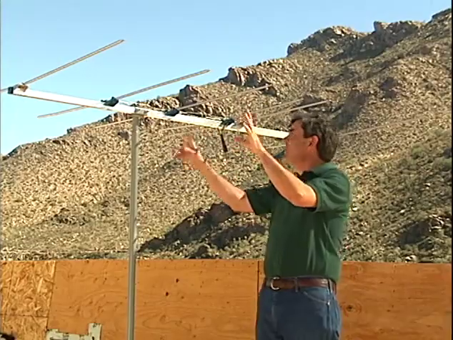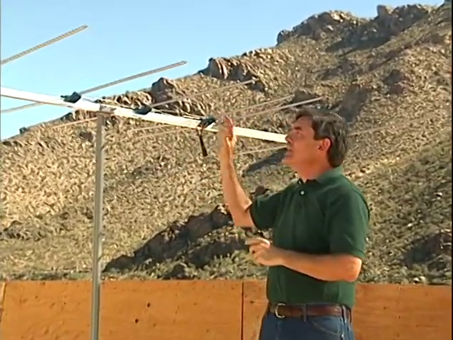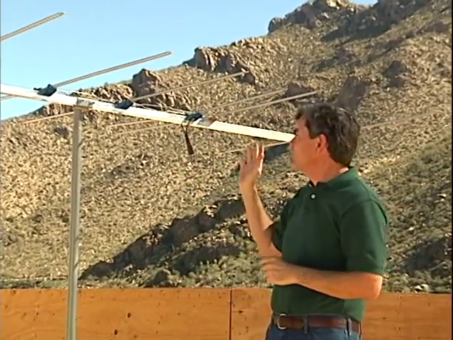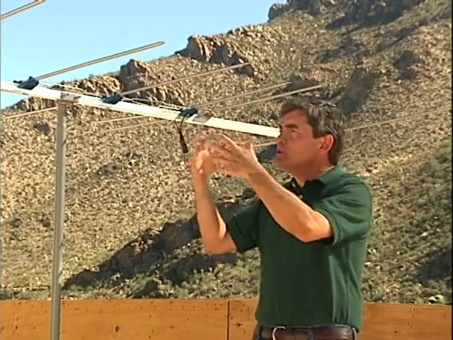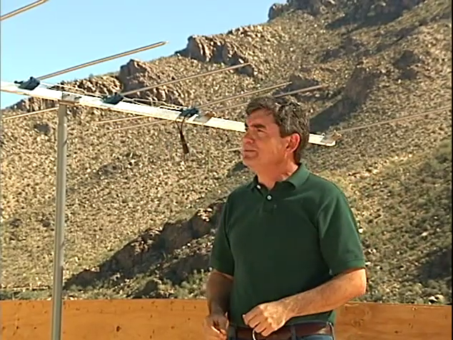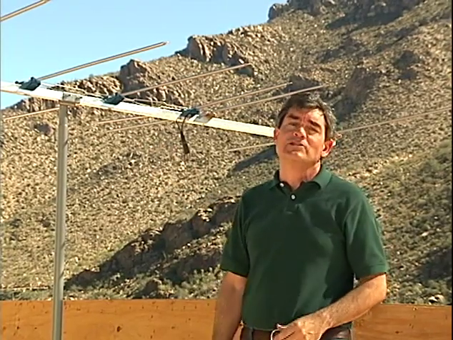By adding extra elements to a dipole antenna parallel to the dipole, the antenna can be made directive so that it receives signals from only one direction, or said another way, that it rejects signals from all but one direction. Now, these multi-element antennas are referred to as Yagi-Udas, believe it or not, based on the two guys that invented the thing, or just Yagis for short.